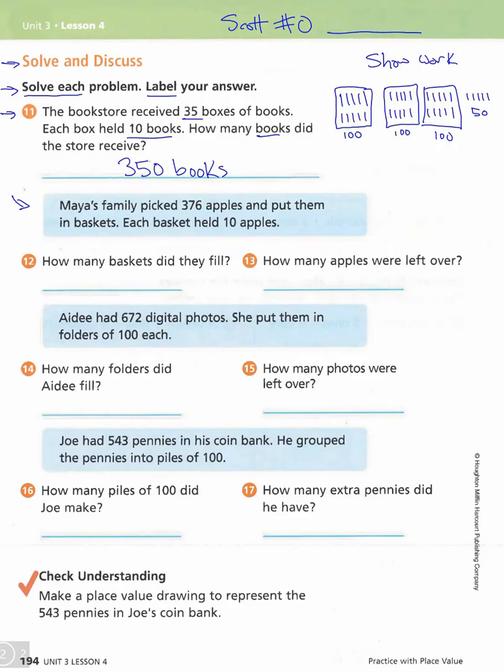I'm going to use this space, and I'm going to do the same thing. So 300s: 1, 2, 3. 7 tens: 1, 2, 3, 4, 5, 6, 7, and then 6 ones there.